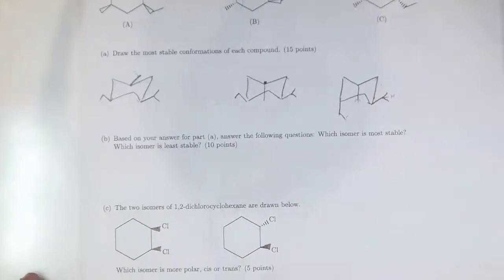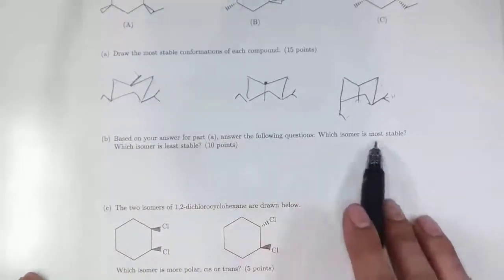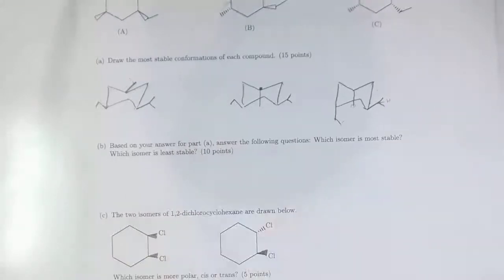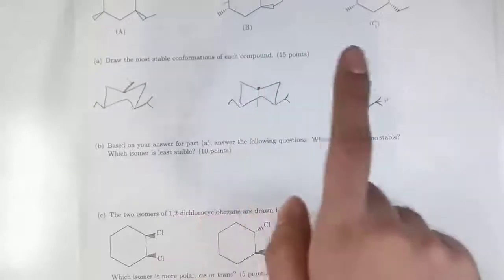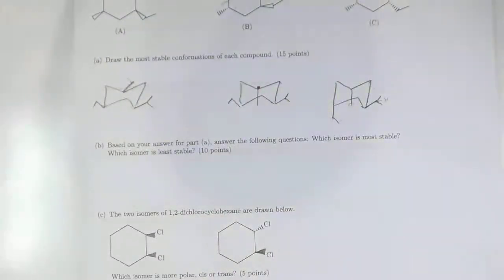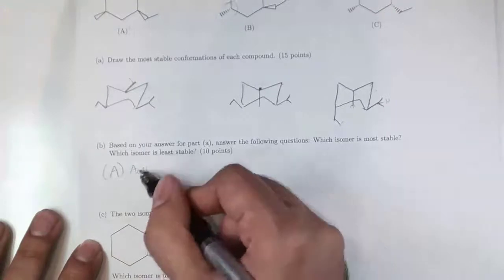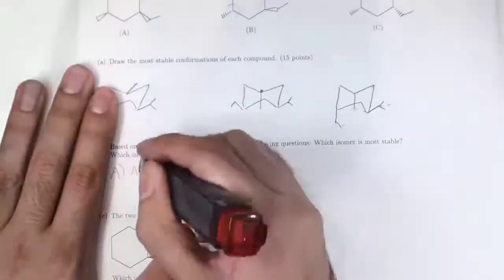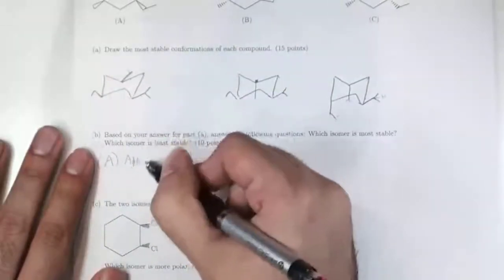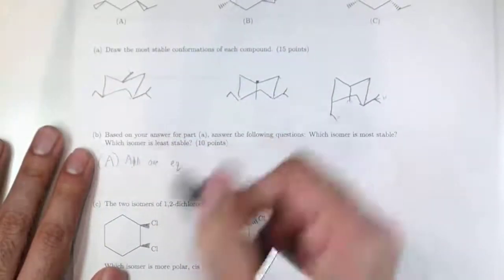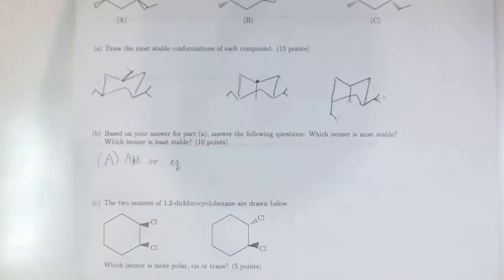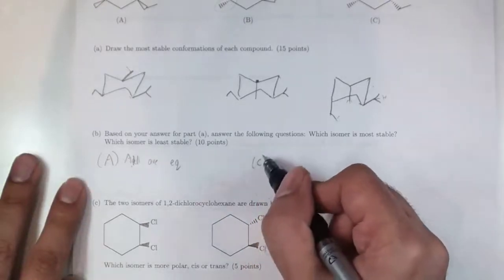Okay. So it says, based on the answer that we gave, which isomer is going to be the most stable and least stable? So in your opinion, between A, B, and C, which one's going to be the most stable? Exactly. A is going to be the most stable because all of them are going to be equatorial. Which one's going to be the least stable? Yes, it has to be C.